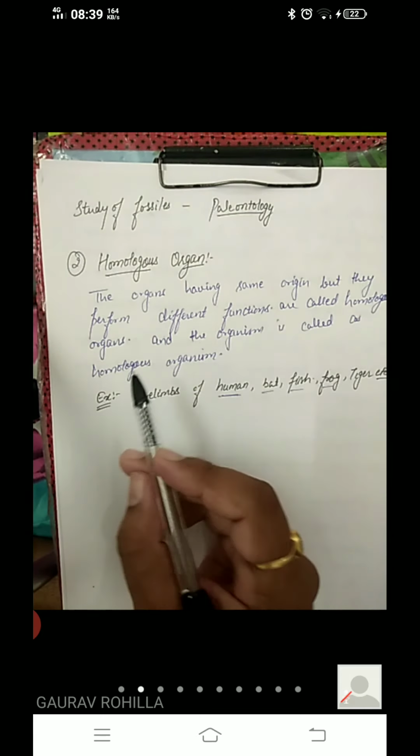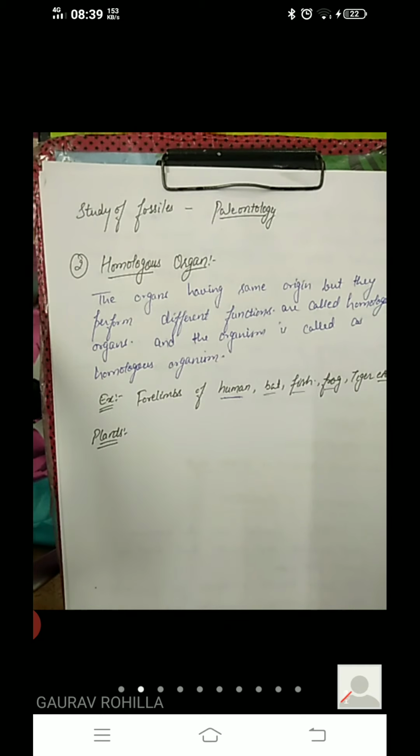The next example, in the case of plants, is tendrils and thorns.